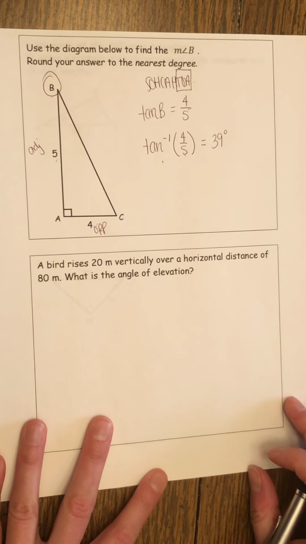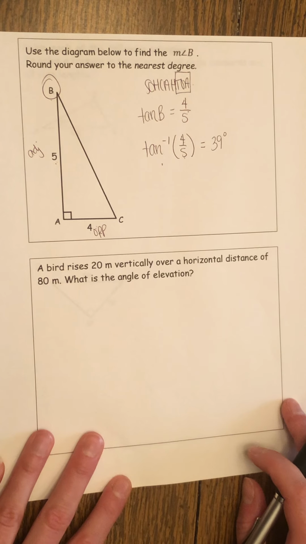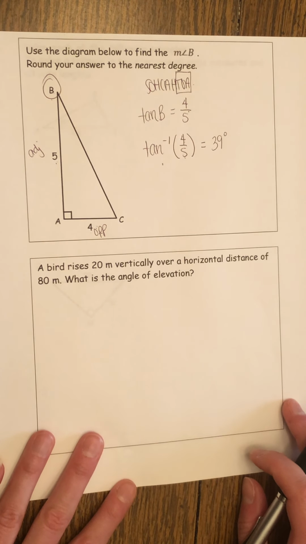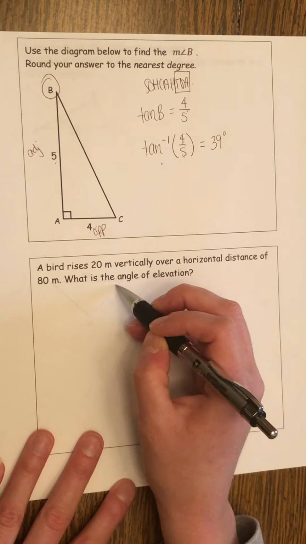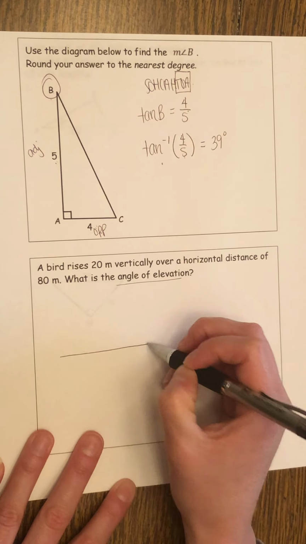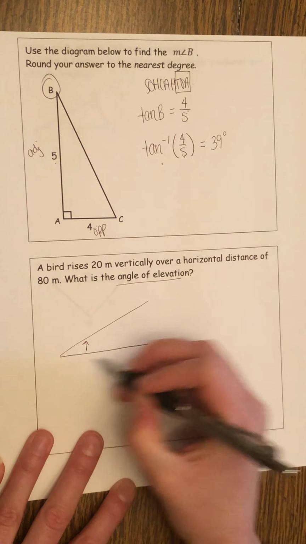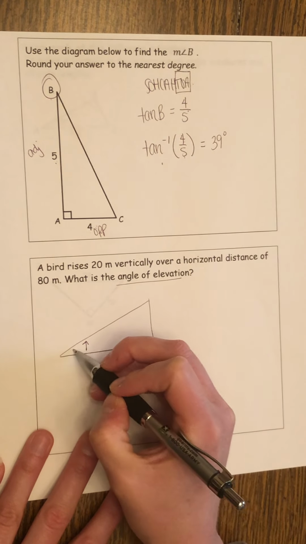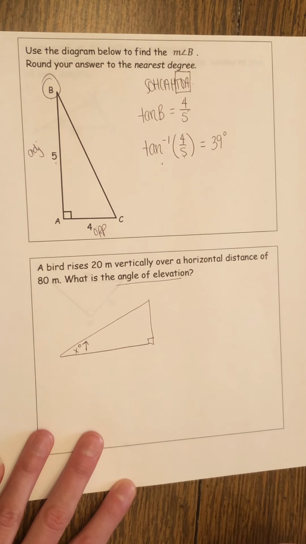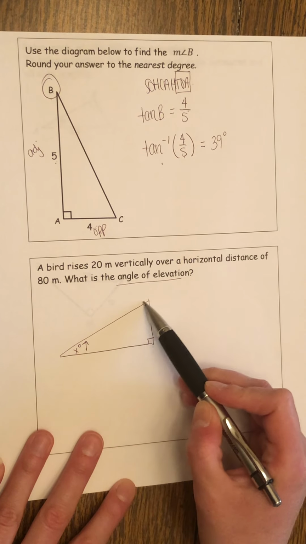The next one we're going to take a look at is a word problem. It says a bird rises 20 meters vertically over a horizontal distance of 80 meters. What is the angle of elevation? So I want to draw a triangle. I know that angles of elevation are drawn up from a horizontal line. So what I'm looking for is this angle of elevation. The bird is traveling along this path.